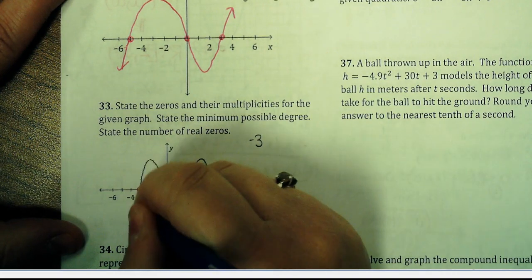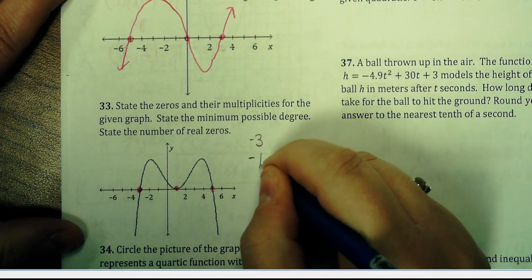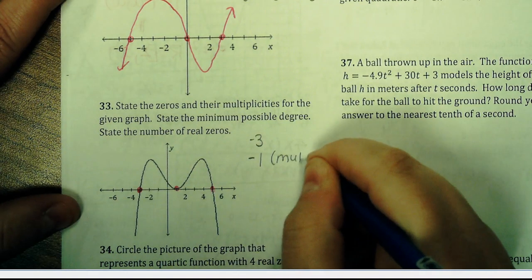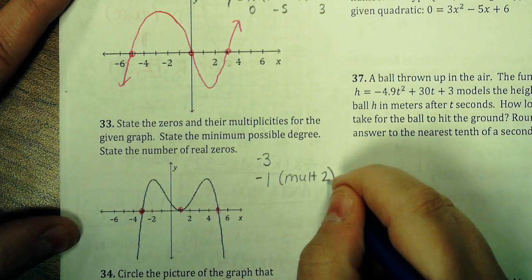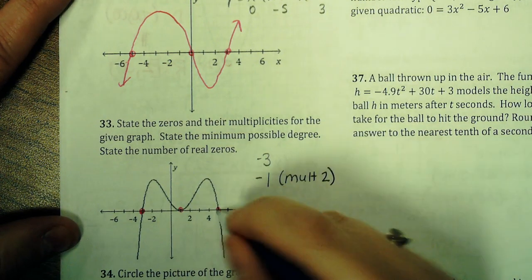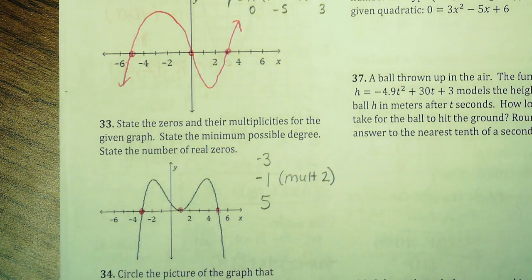multiplicity, and nothing that's even because we're going through the x-axis. -1, this has to have at least a multiplicity of 2 or 4 or something like that because we have a bounce. Even multiplicity of some kind, I'm going to write 2 here. And then it also goes through 5, probably a multiplicity of 1.